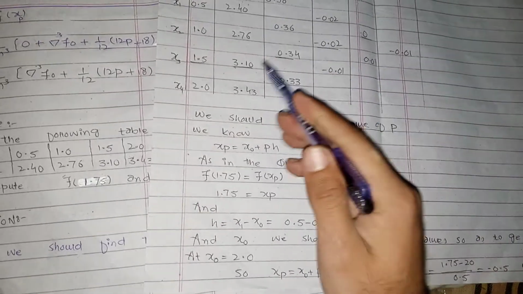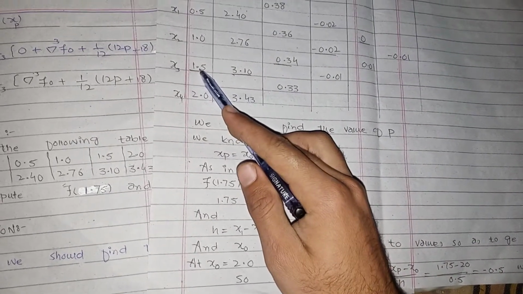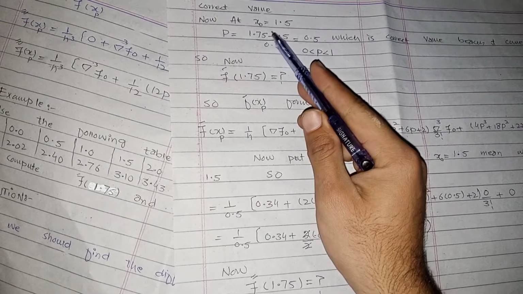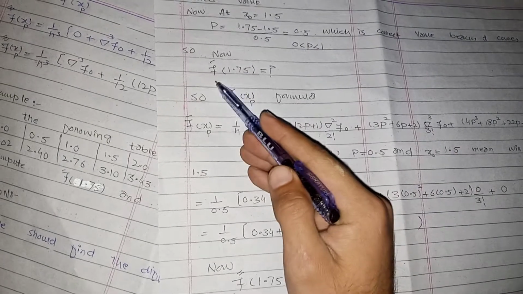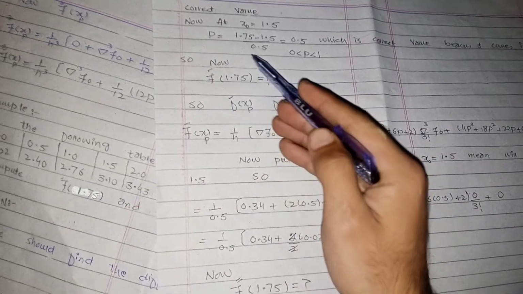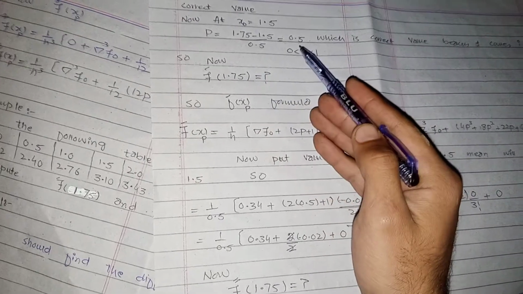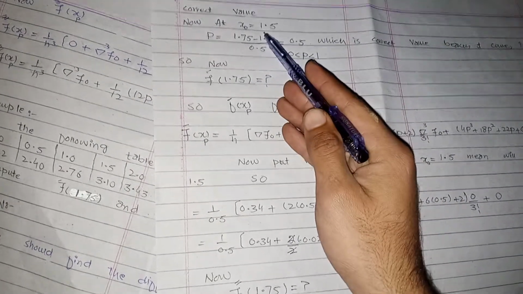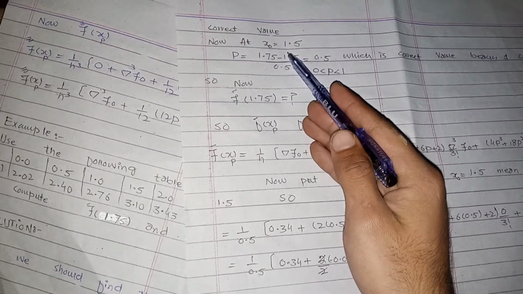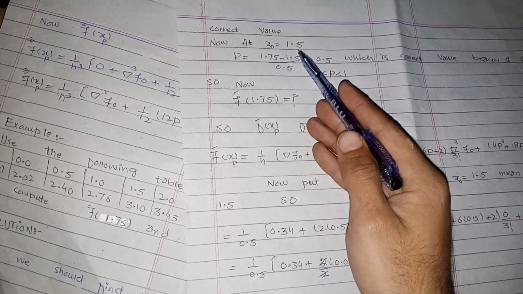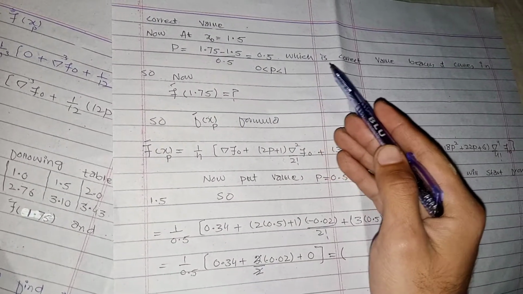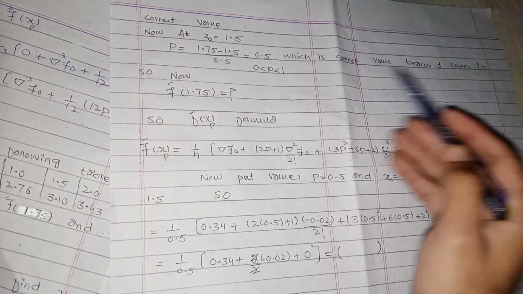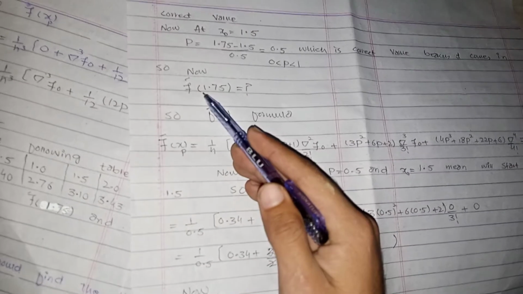So now I am checking the other value, I will consider x naught equal to 1.5. So from here, with x naught as 1.5, it gives phi as 0.5, which is the correct one. Now I got the value of phi, and I got the x naught value also. It means our interval will start from 1.5, which is a correct value because phi comes between 0 and 1.